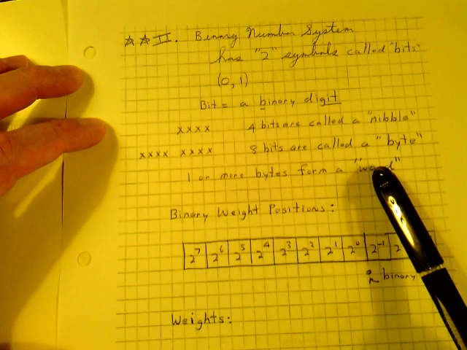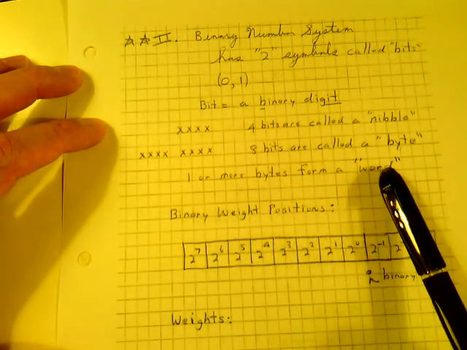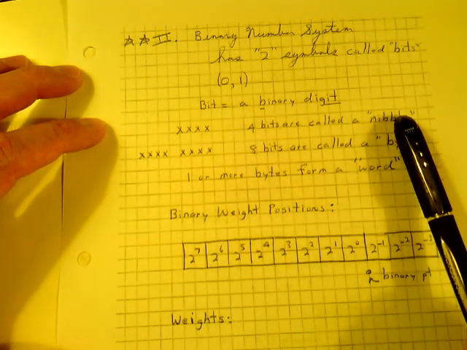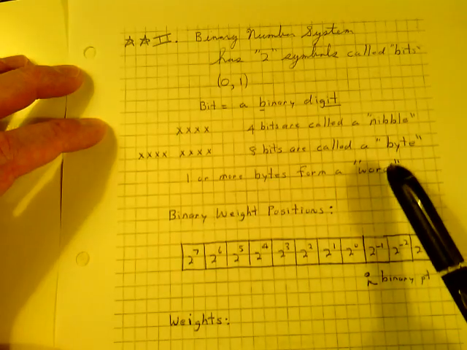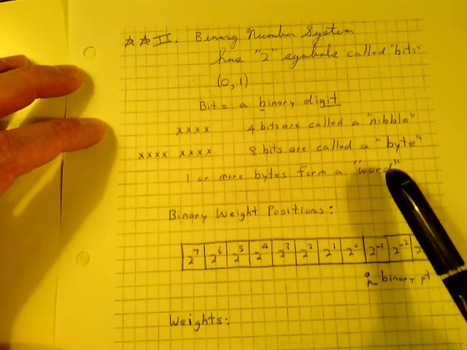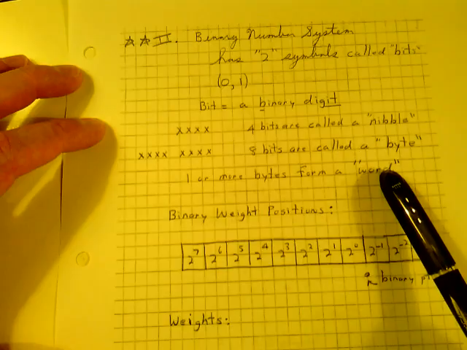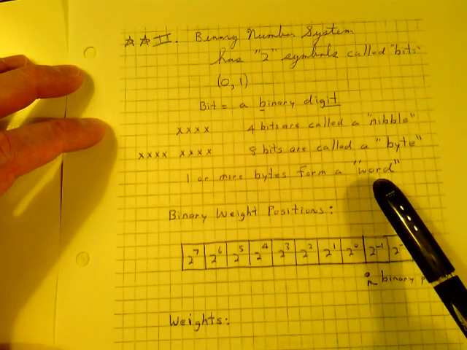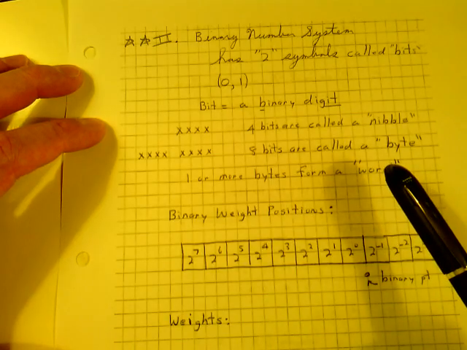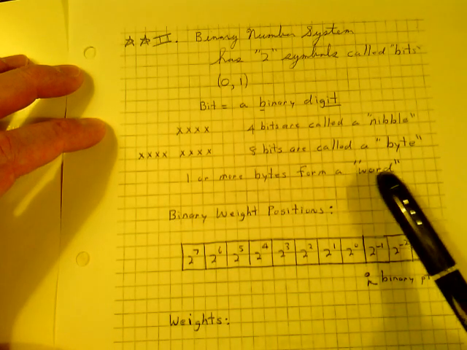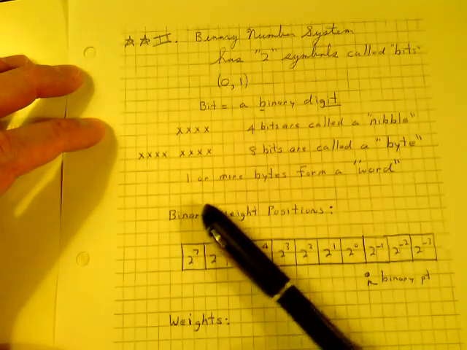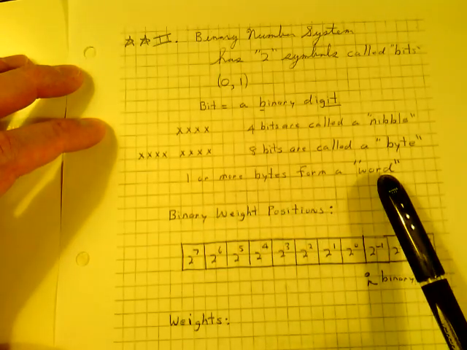Okay? Now, why do I say 1 or more bytes form a word? Well, a nibble is a fixed number of bits, and a byte is a fixed number of bits, but a word isn't. A word depends upon whether you're in an 8-bit computer or a 16-bit computer or a 32-bit or more likely a 64-bit like you might have, 128-bit. We'll talk more about that in a minute, but 1 or more bytes form what they call a word.